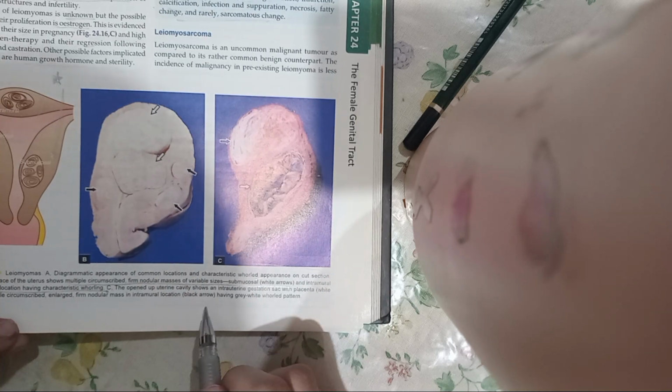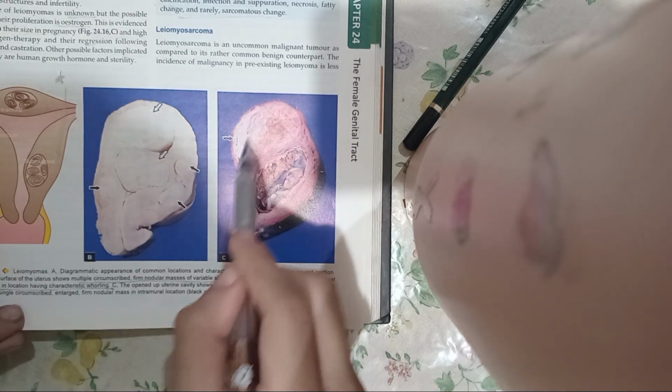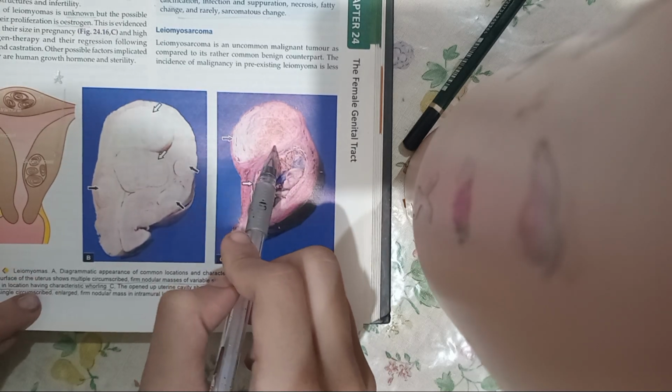Then you have a firm nodular mass in the intramural location. What is this? This is going to be an intramural one. Then we have leiomyoma on the uterus. Again, spindle-shaped cells, abundant cytoplasm and oval nuclei. I hope you guys can appreciate this. This is a benign fibroblast. Make sure you are highlighting it, because again it's very important: two tissues, whorled smooth muscle cells and the benign connective tissue.